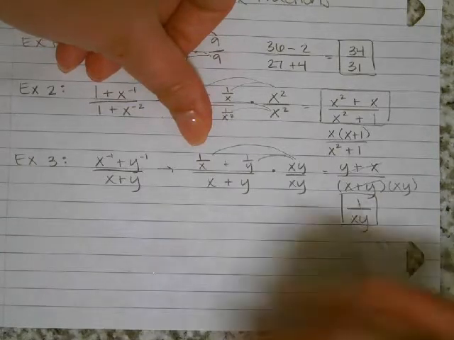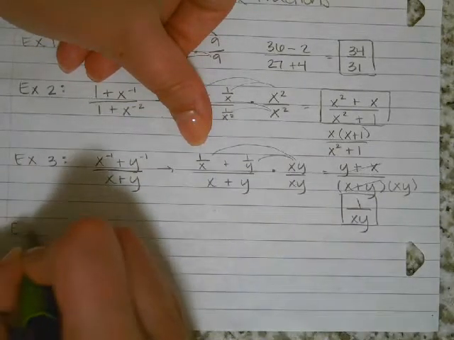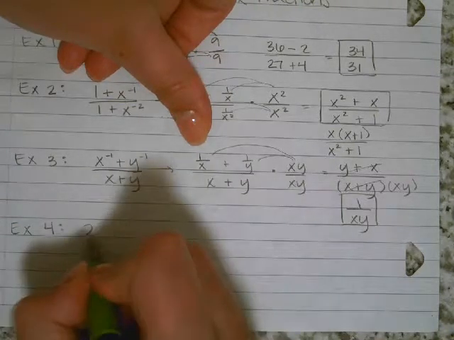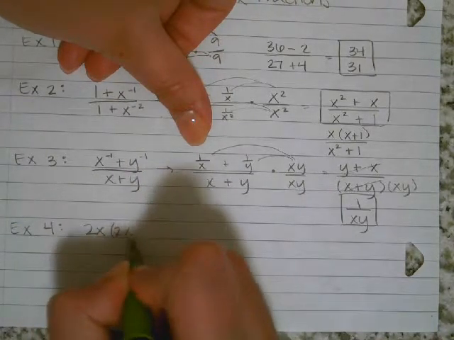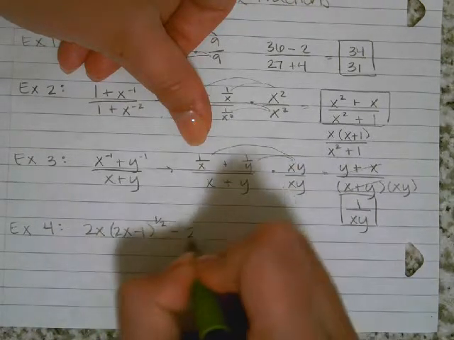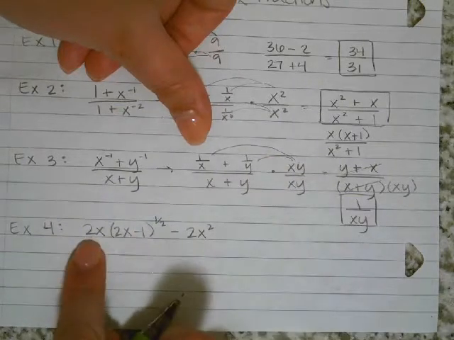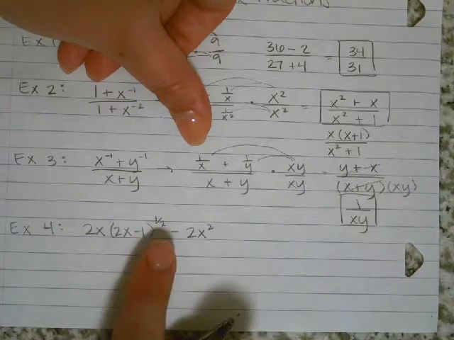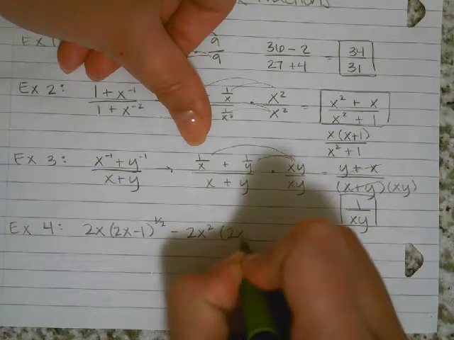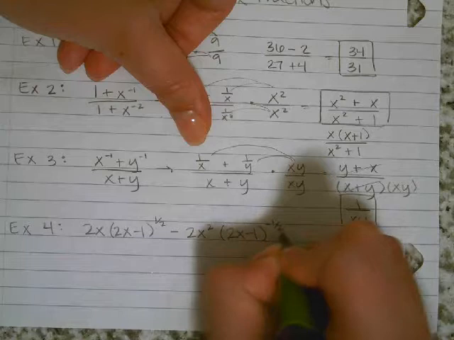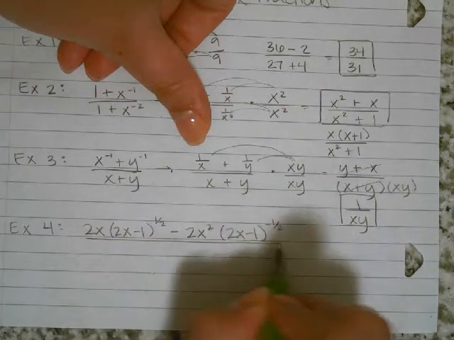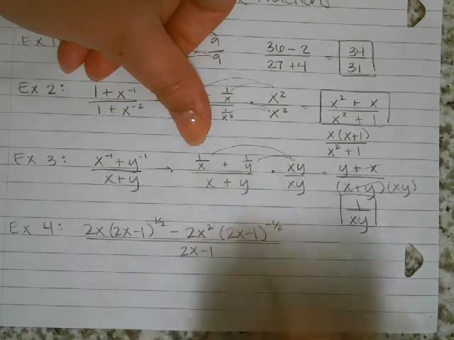All right, so all those were relatively simple looking. This next one is going to be getting into the nitty-gritty; this is where you would see this in calculus. So I've got 2x times 2x minus 1 to the positive 1/2 minus 2x squared times 2x minus 1 to the negative 1/2, all over 2x minus 1.